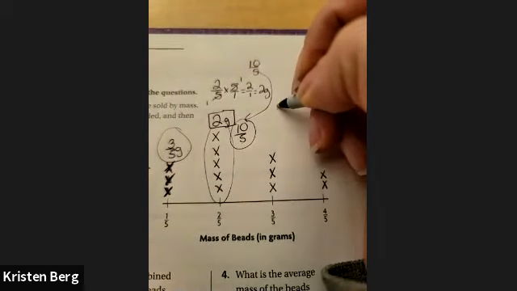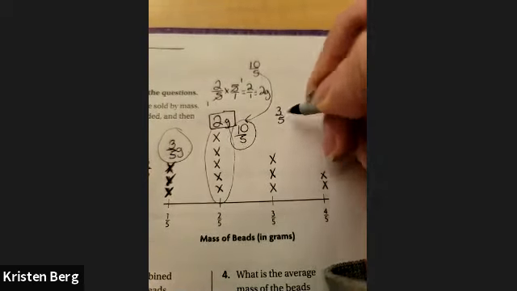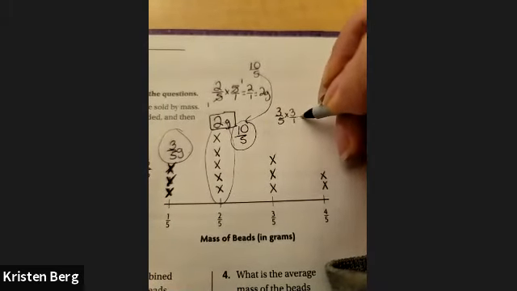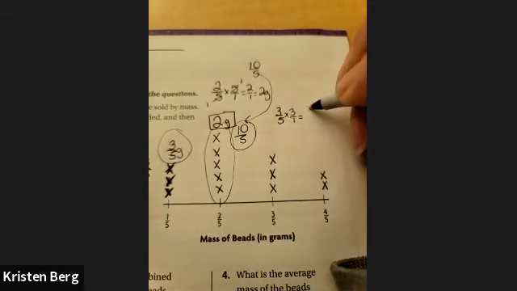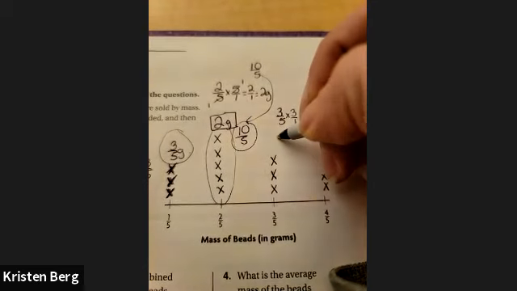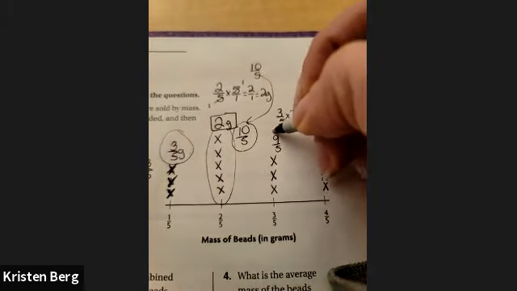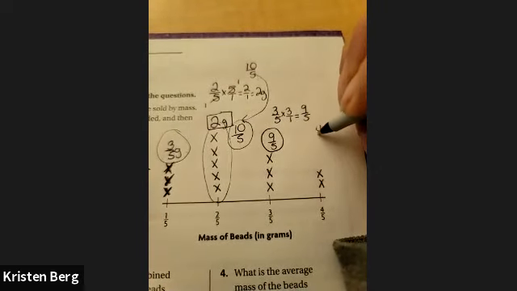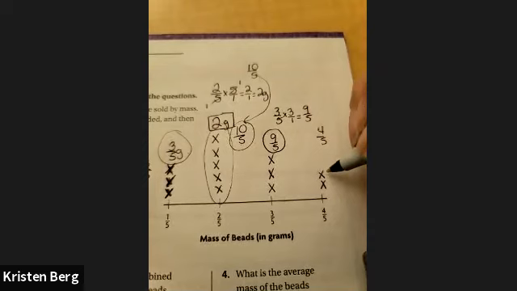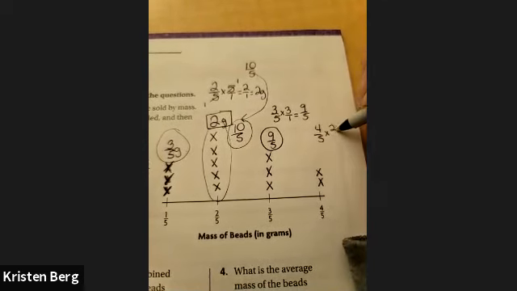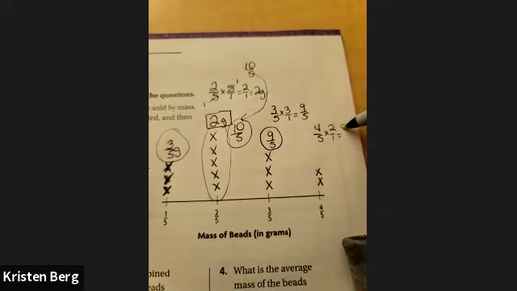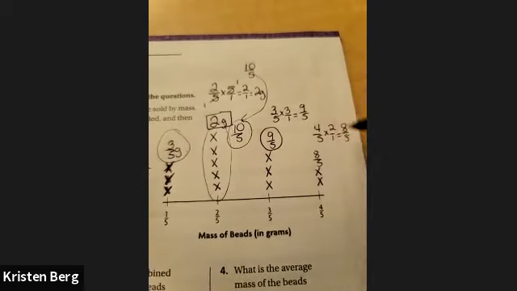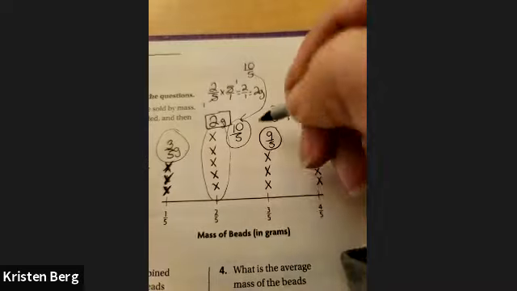So each one is 3/5. And how many are there? There are 3 of those. So if you times it by 3, that would be 9/5 for this section. And then this one is 4/5, but how many X's? There are 2. So therefore that would be 8/5. So now you have to add up all of these.